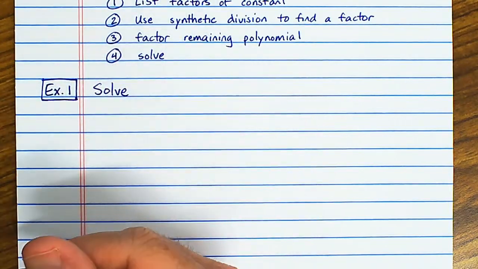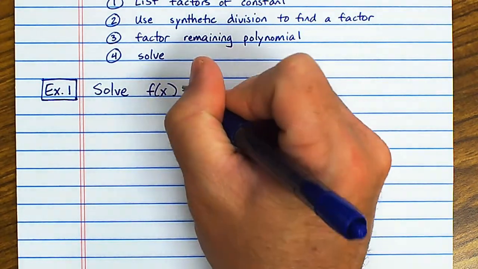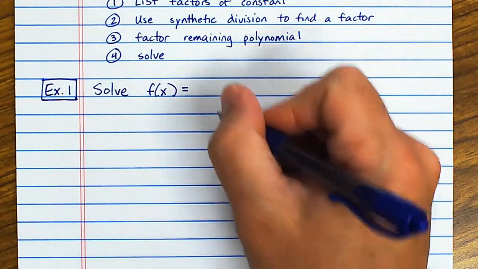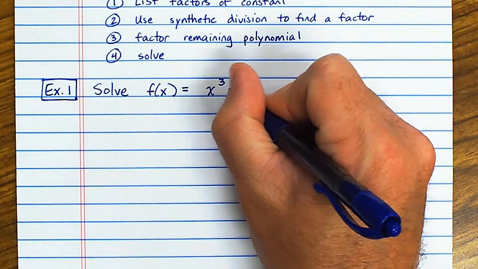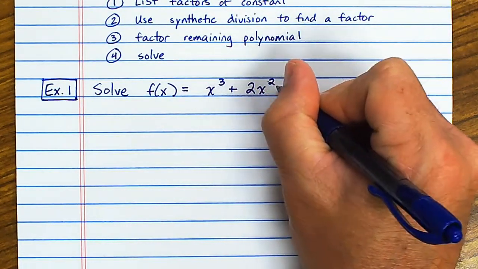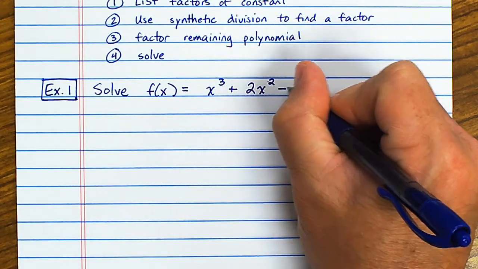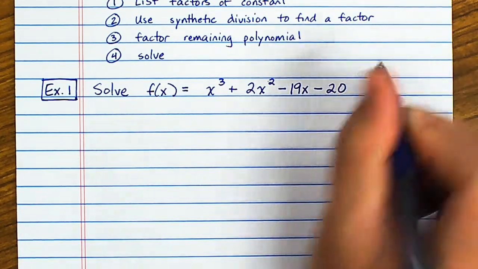Solve f of x equals x cubed plus 2x squared minus 19x minus 20.